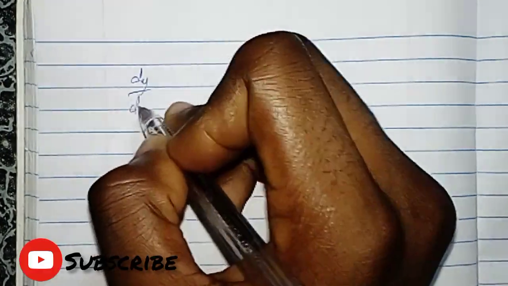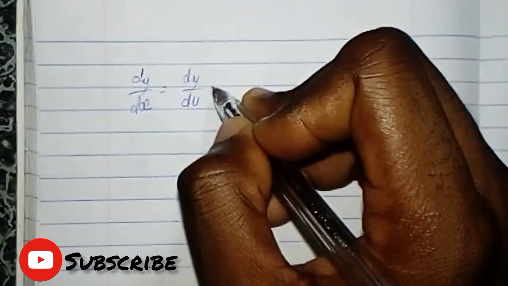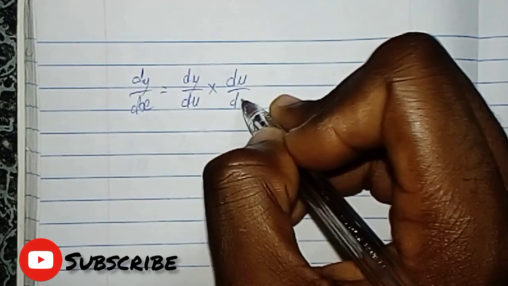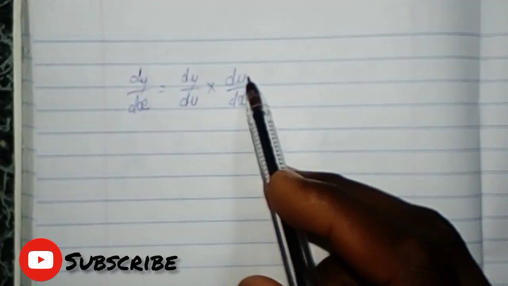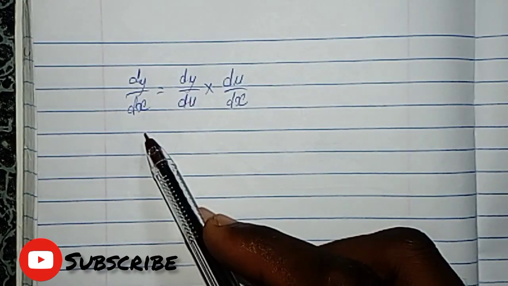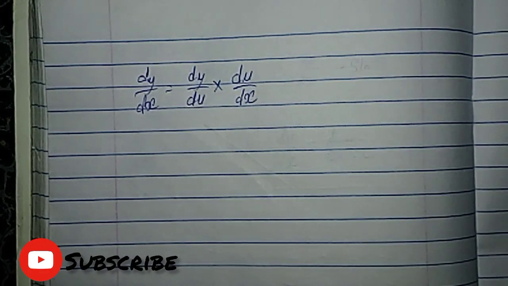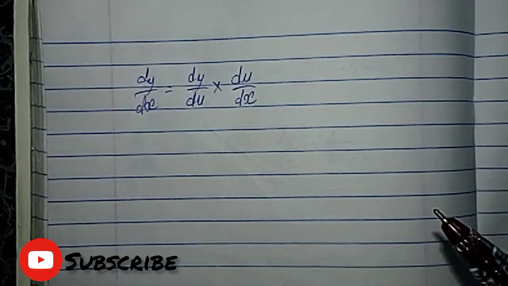Let's talk about the chain rule under differentiation. What is the chain rule? The chain rule is also called the function of a function, whereby dy/dx can be written as dy/du times du/dx, because the u can easily cancel out and you get back your dy/dx. This is function of a function, where u is just a variable.